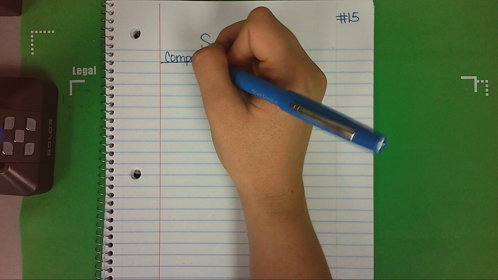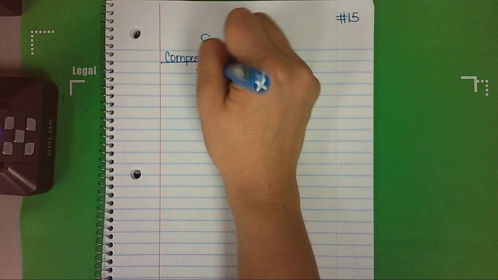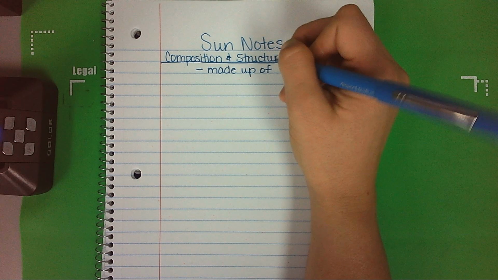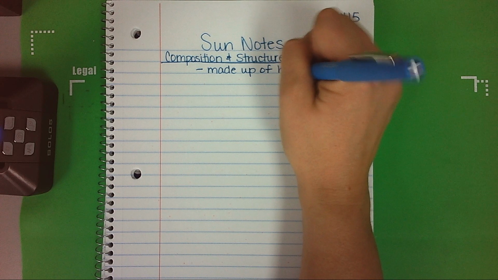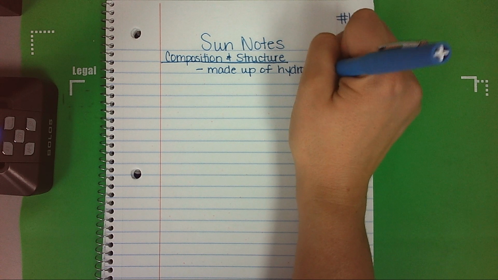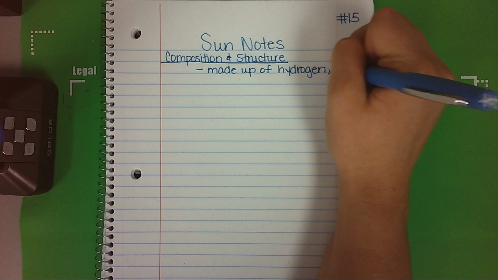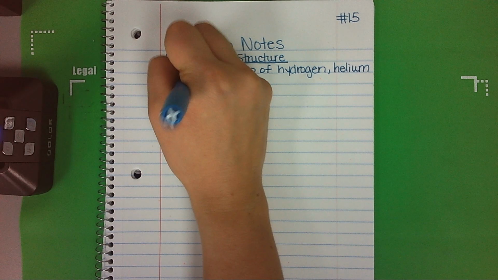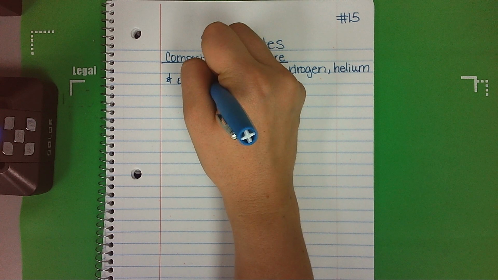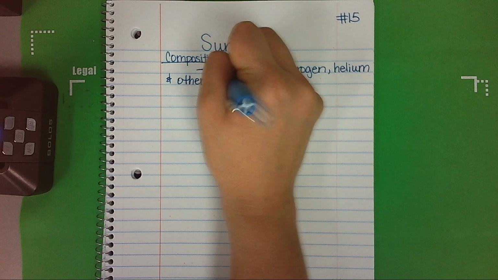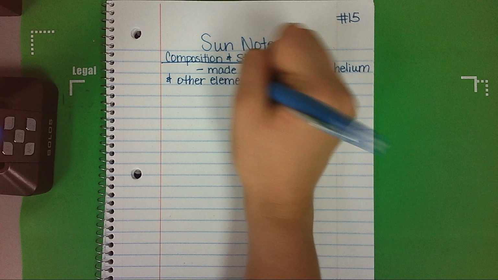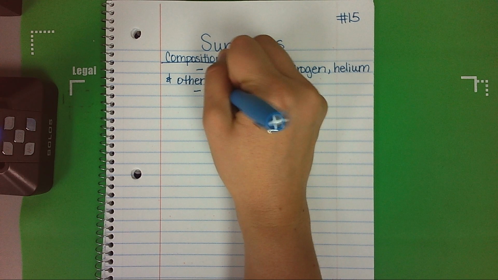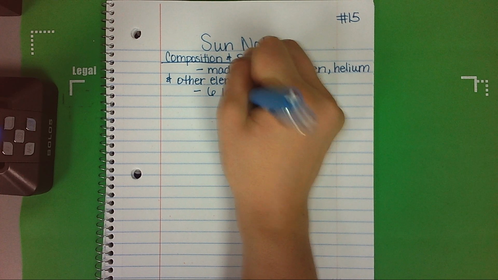Alright, so it is made up of, that's what composition means, hydrogen, helium, and other elements. So mainly hydrogen and helium. Okay, it actually has 6 layers. So it is very different than Earth.